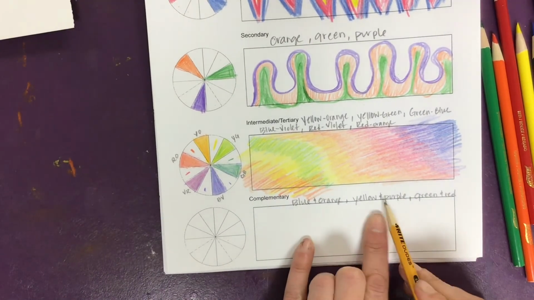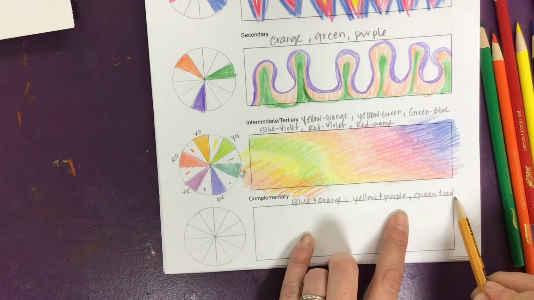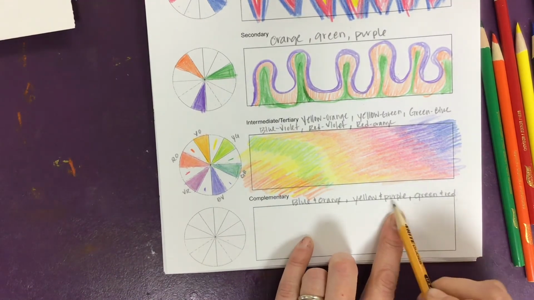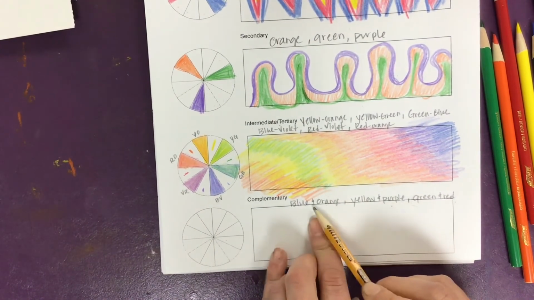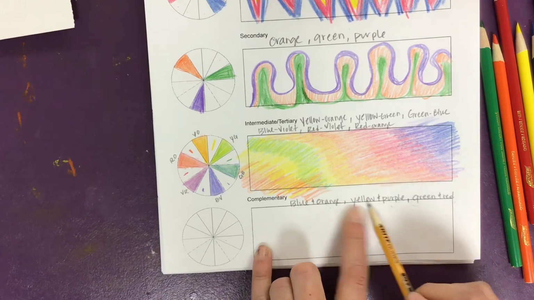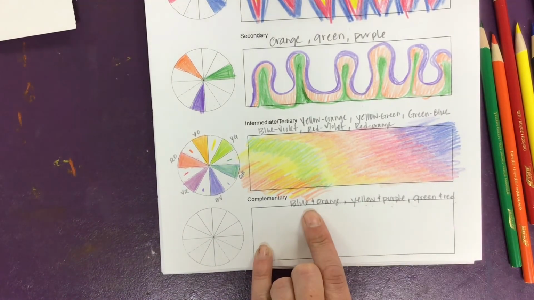And you'll see these a lot. You know, this one always reminds you of Christmas, of course, the green and the red. Yellow and purple, blue and orange. These are color schemes that we see a lot with athletic sports teams.